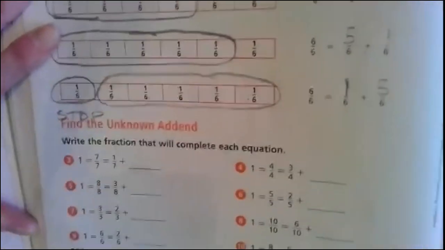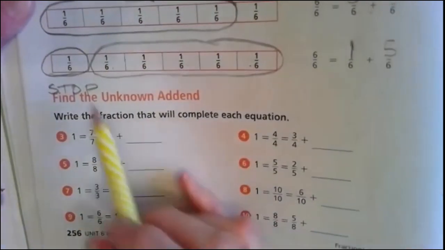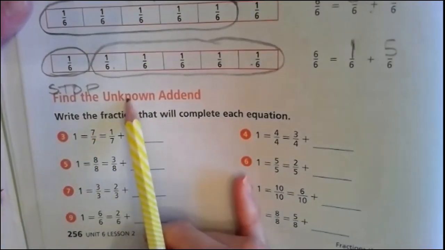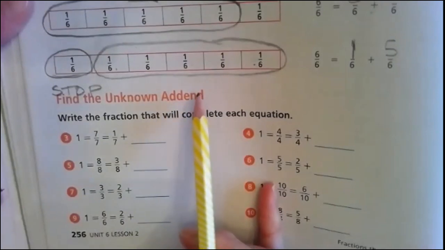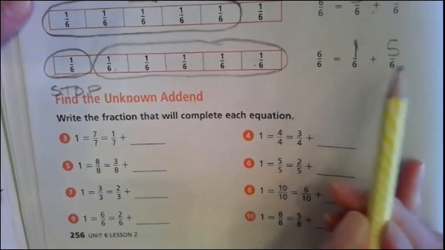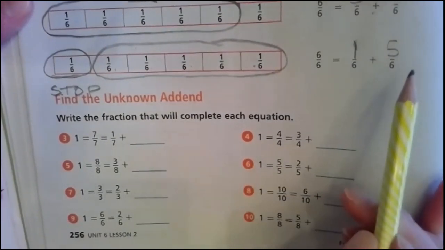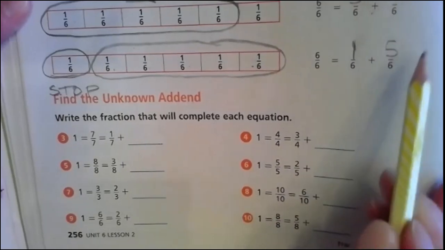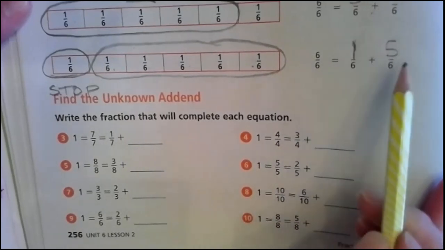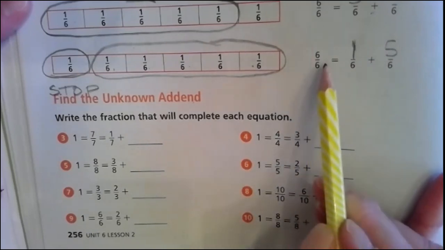Let me zoom in. It says find the unknown addend. We know an addend is one of the values that we are adding. This is an addend, 1/6. 5/6 is an addend. When we add those addends together, we get the sum, or the answer.